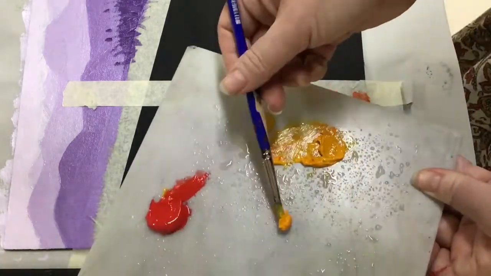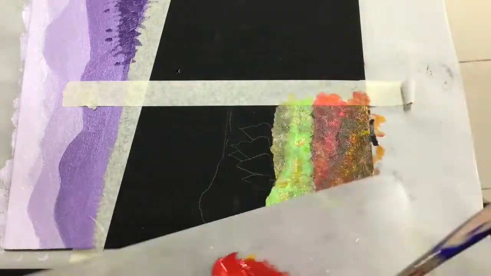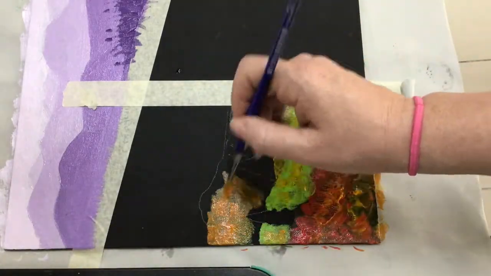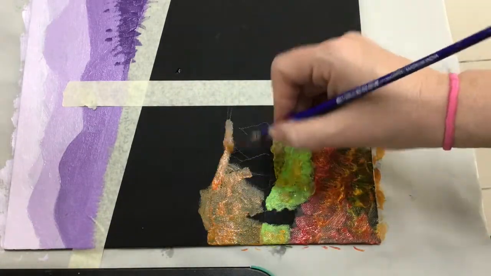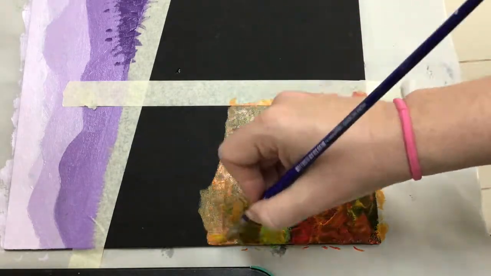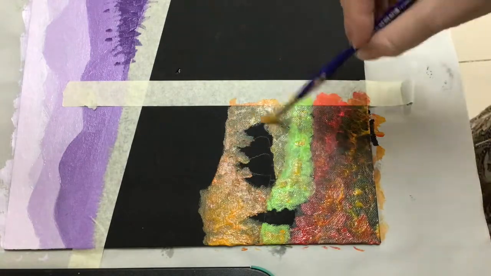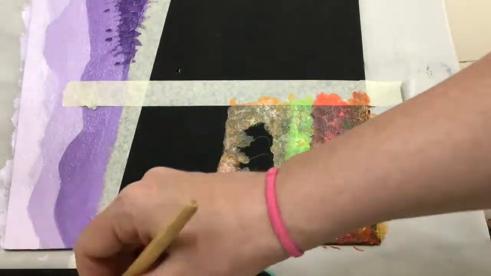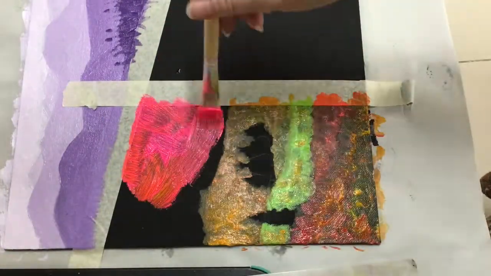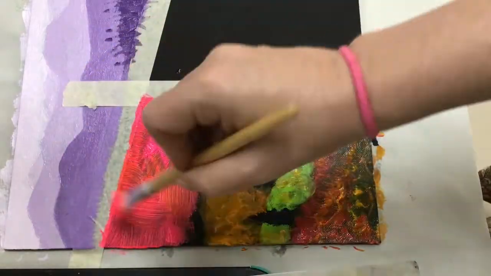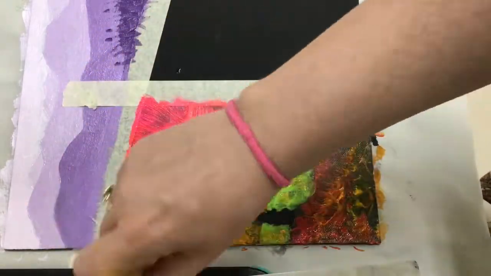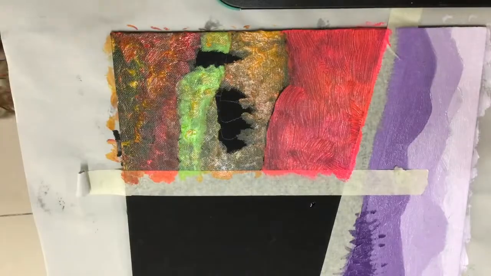If your paints have water in them, if they're too wet like mine are, they will be a little bit transparent, which means that the black from the background will shine through. If you don't want that, then you need to have your brush and paint drier. You could also mix white paint into it, which makes it more opaque, so you can't see through the paint.